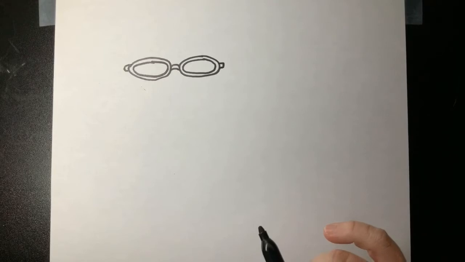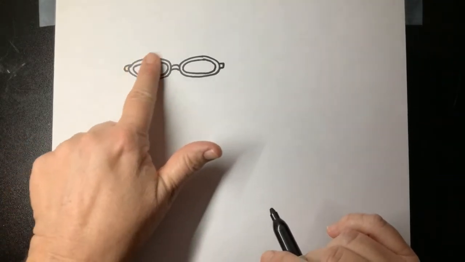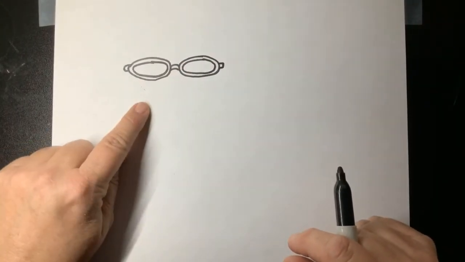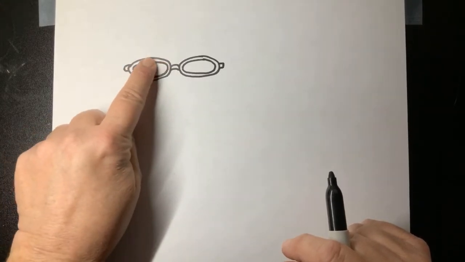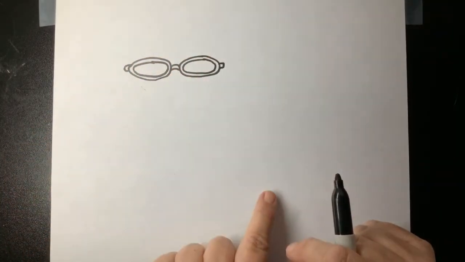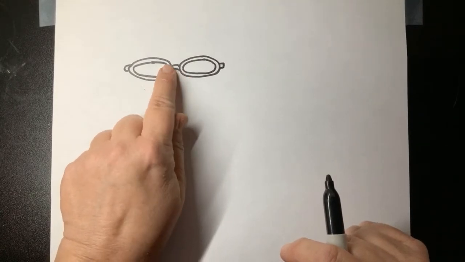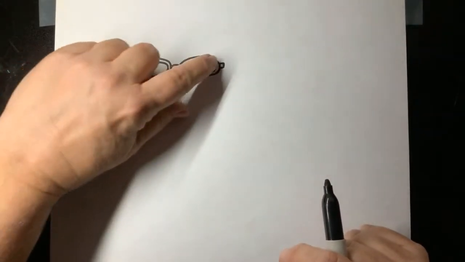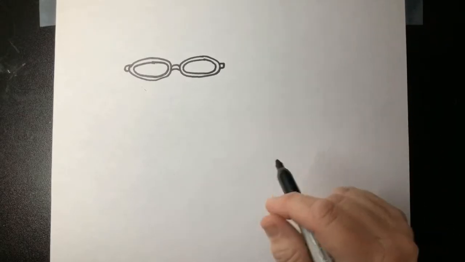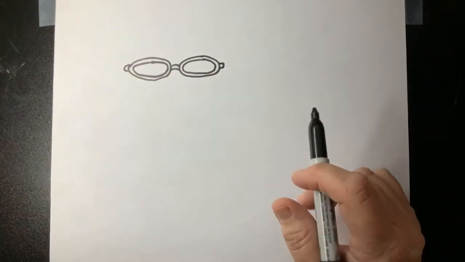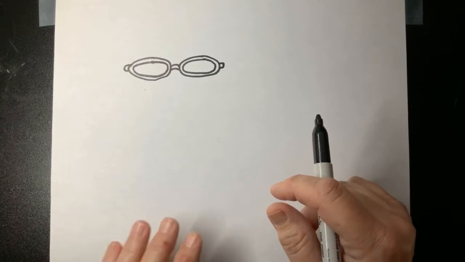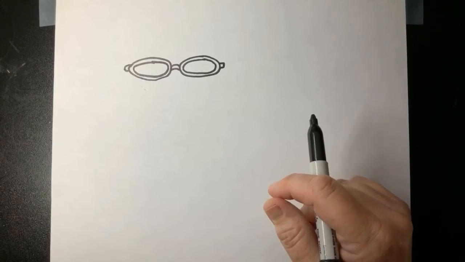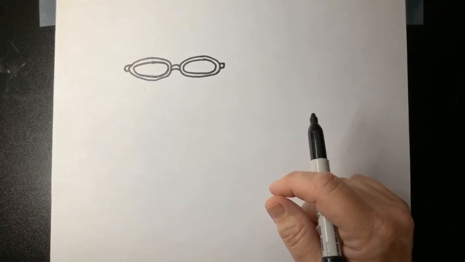I'm going to give you a minute there to kind of see how I did that. Again, I did two ovals, one, two, then I drew ovals inside of the first ovals. One, two. I created the nose guard with two lines going across that joins the two ovals. And then I put two little, almost like half circles or maybe even squares to show where his earpieces would go. Now this is funny because Pete's sunglasses don't actually go over his ears. They kind of sit down on the side of his head. But we're going to draw his ears next.